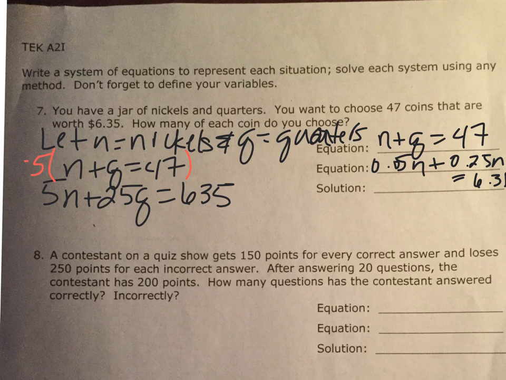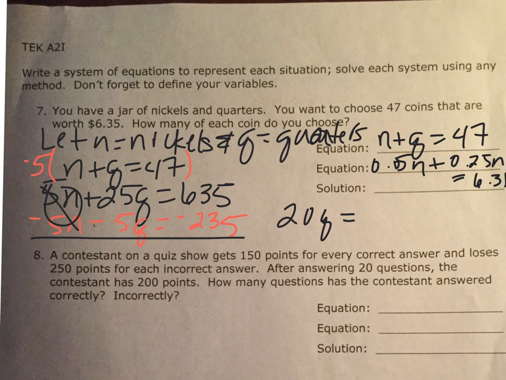Okay, so I'm going to run out of room here. I'm going to go underneath. So negative 5n minus 5q equals 5 times 47 is 235, and it's negative, so negative 235. Okay, so I'm going to combine those, add them together. That's canceling. 25q minus 5q is going to give me 20q, and 635 minus 235 is 400.